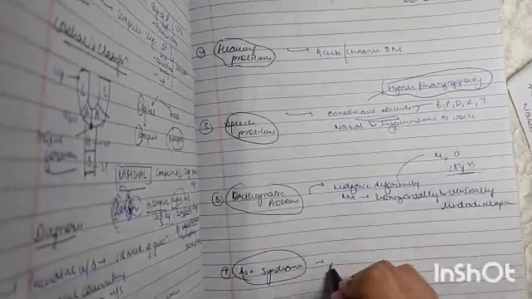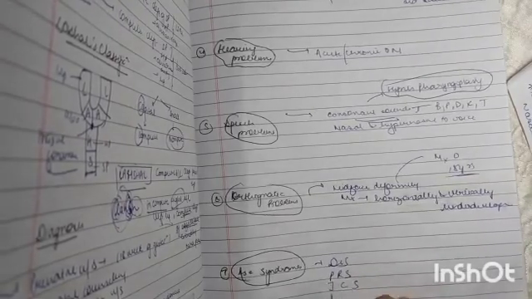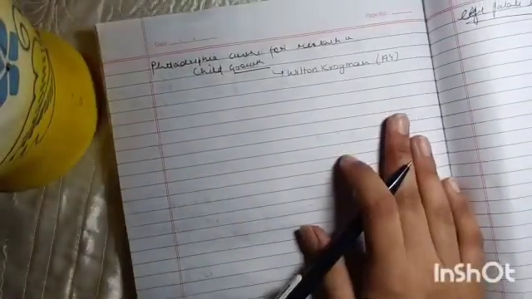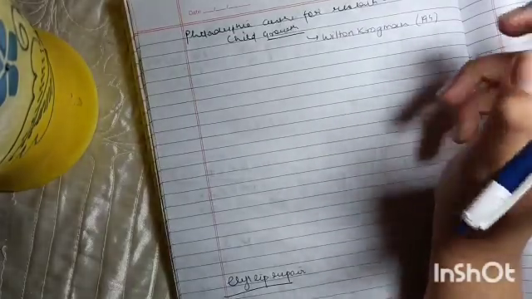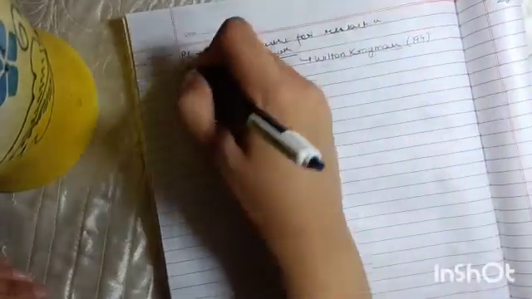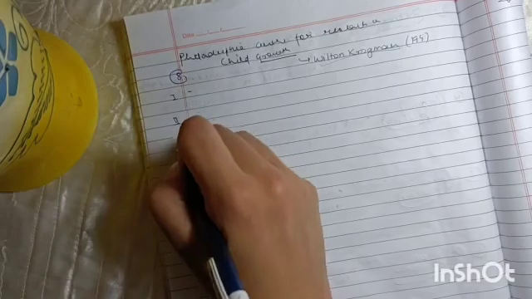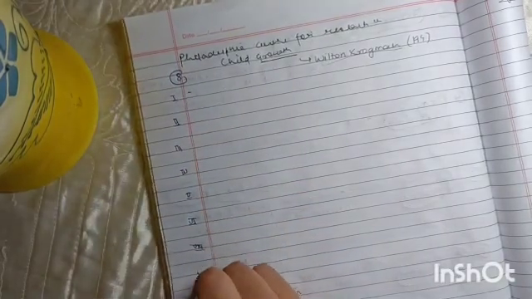Now, associated syndromes: Down syndrome, Pierre Robin syndrome, Treacher Collins syndrome, van der Woude syndrome. Now, this is an extra part you can remember if you want to. This is the Philadelphia Center for Research in Child Growth. There's a person named Wilton Krogman. He divided the treatment into basically 8 stages, based on age. So, first stage, second, third, fourth, fifth, sixth, seventh, and eighth.